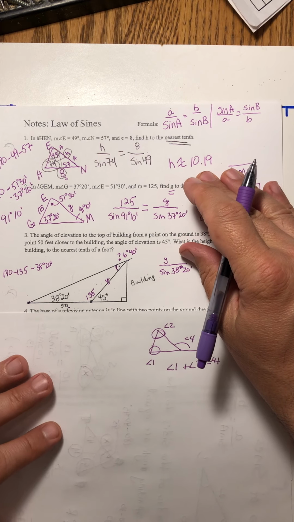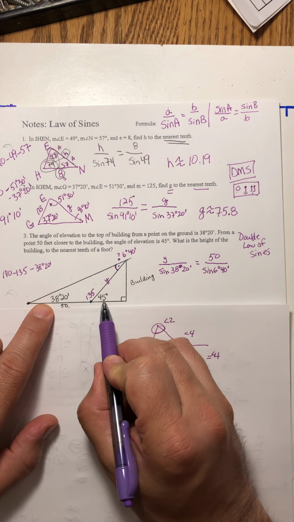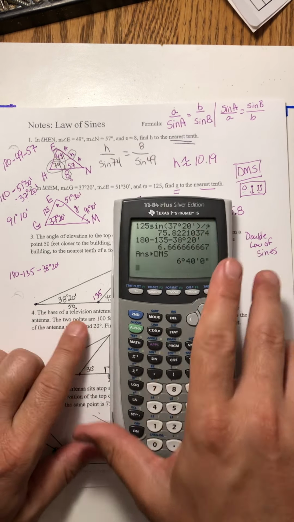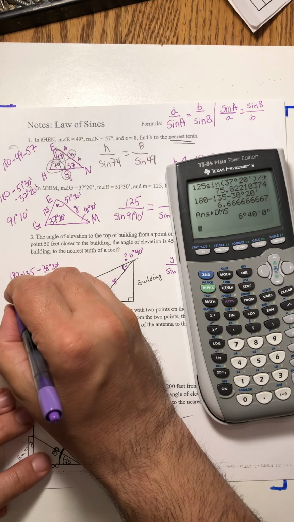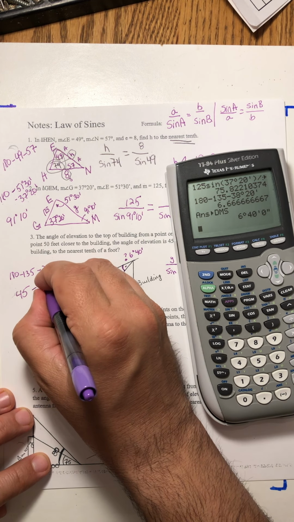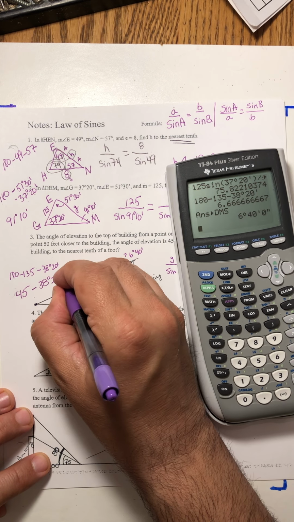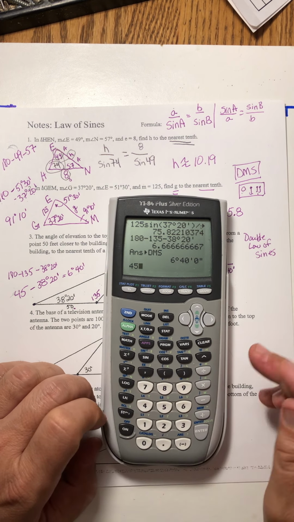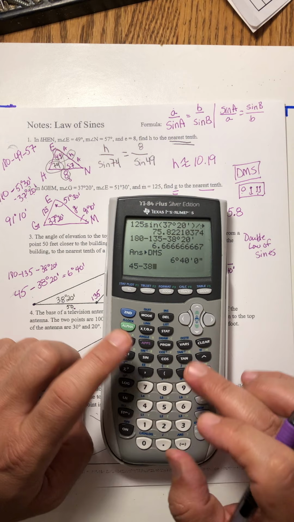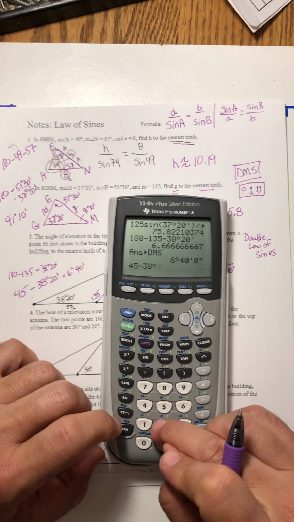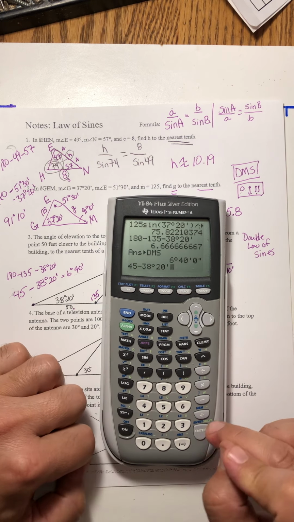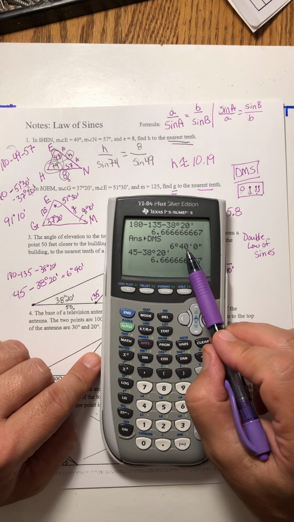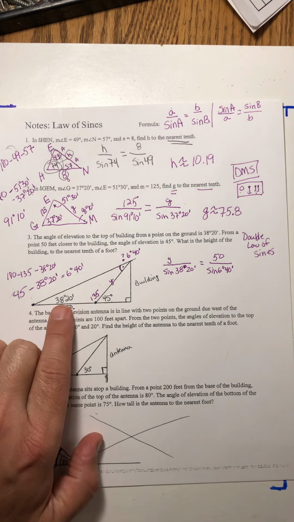So what does that mean in our triangle? All I have to do is subtract these two, and that would have given me 6 degrees, 40 minutes. I'll write it out. 45 minus 38 degrees, 20 minutes would have equaled our 6 degrees, 40 minutes. See? 45 minus 38, 20. There's the 6.666, so I don't even have to bother. You already know it's going to be 6 degrees, 40 minutes. Okay, shortcut, subtract those two.